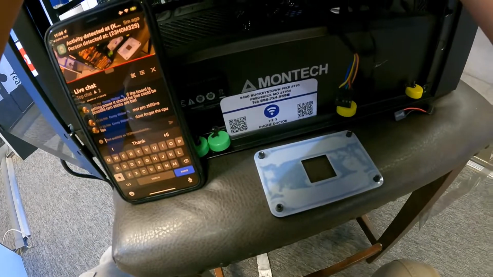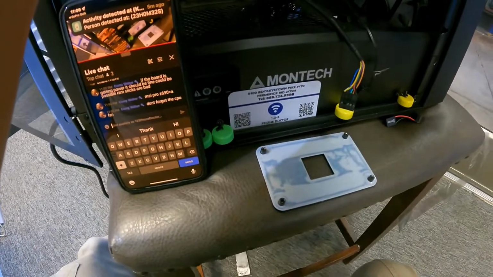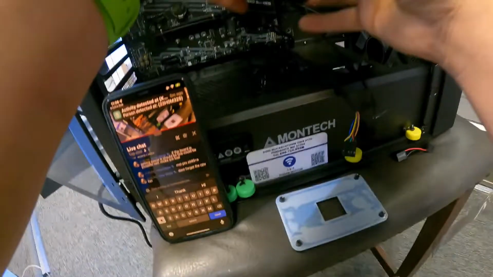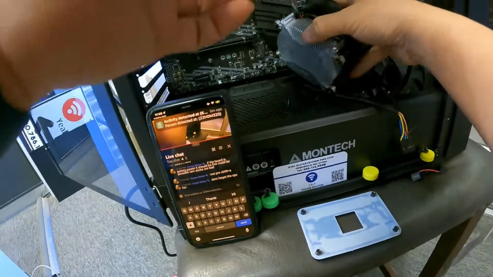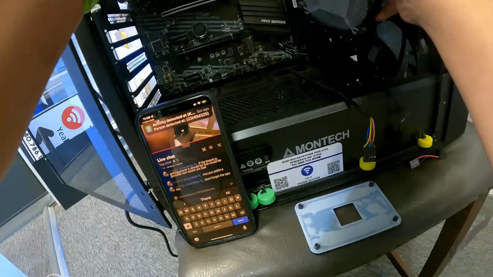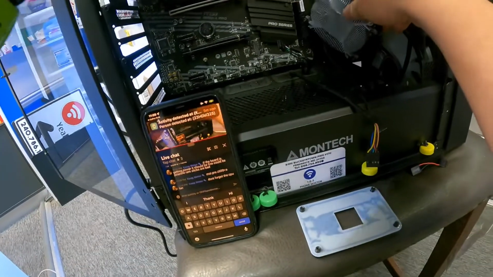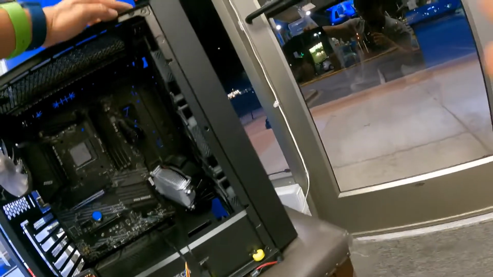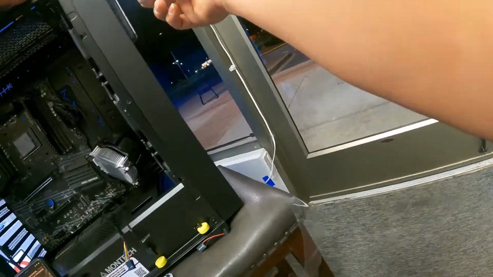Let's see your CPU fan. If we can just get it to post, that's all. Just get it to post. Okay, let's check out that signal. It says check signal.